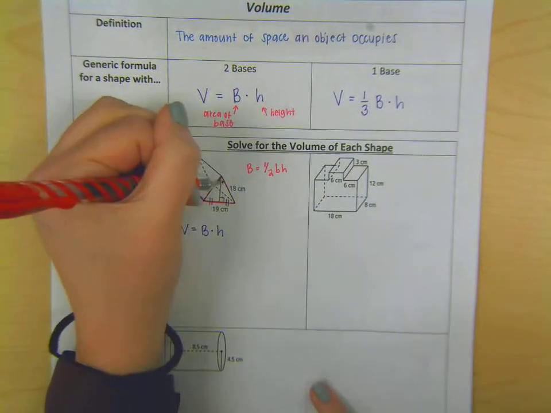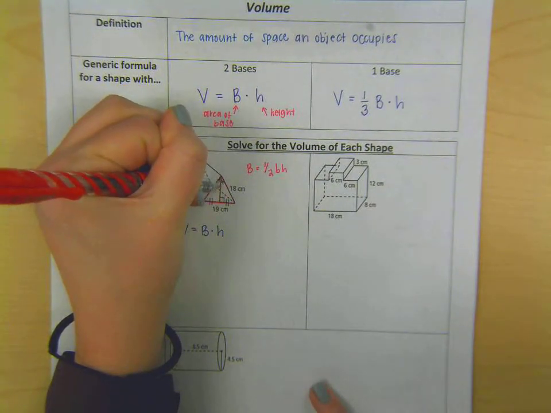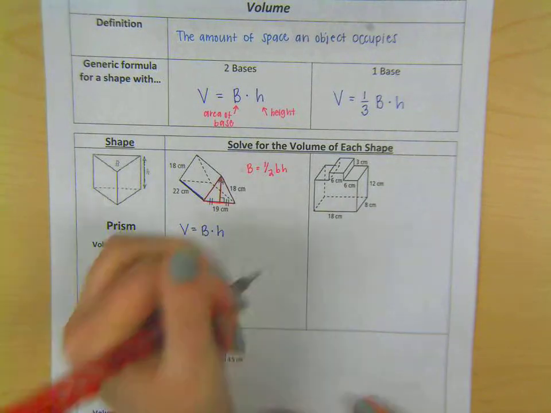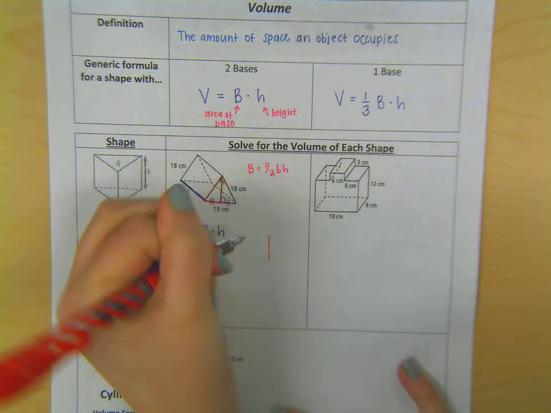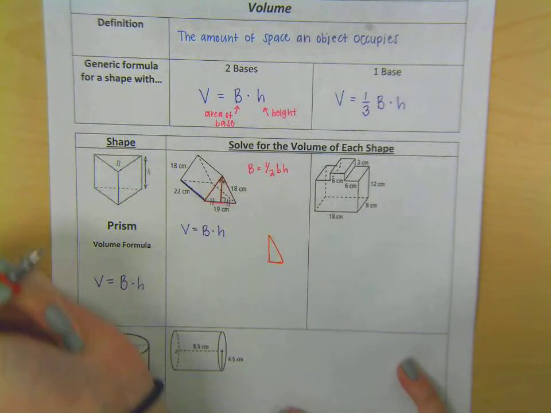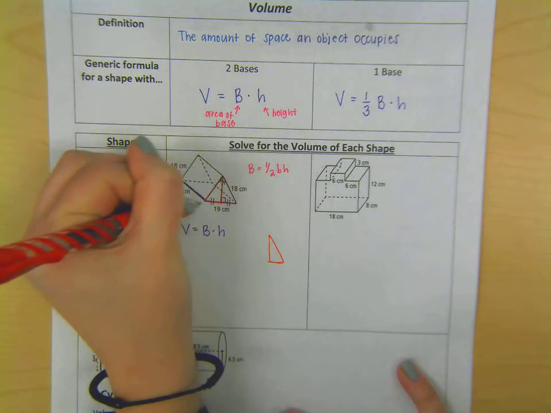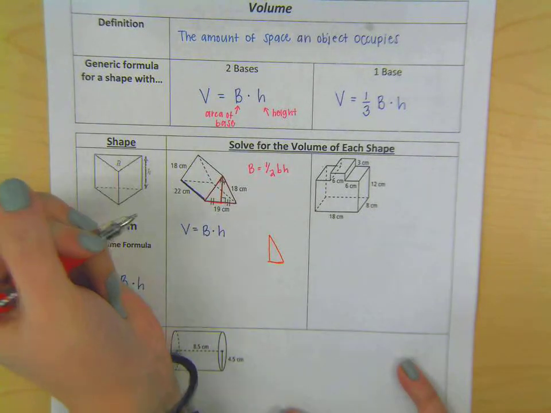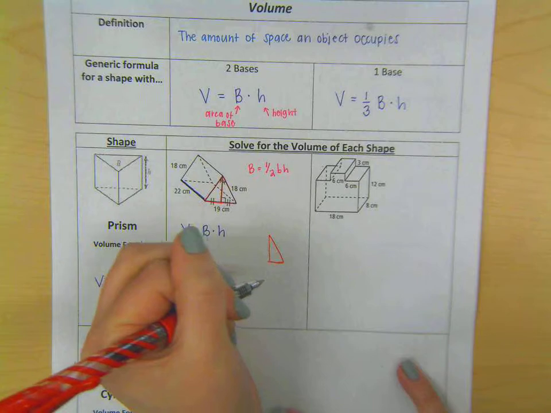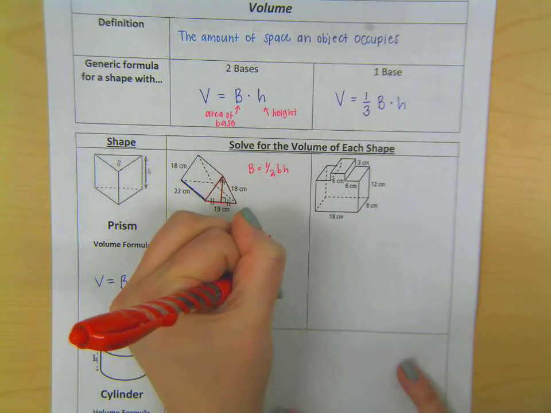But we don't know what our height is, so we're going to have to use the Pythagorean Theorem and pull that triangle over here. We need half of the base, which is going to be 9.5.